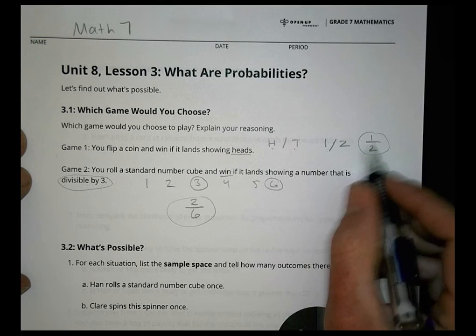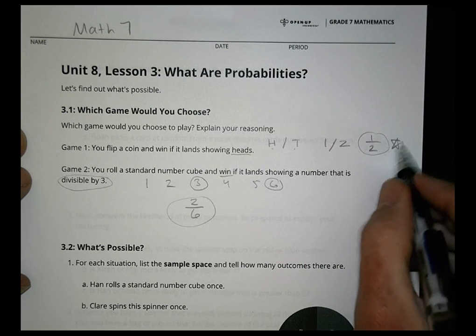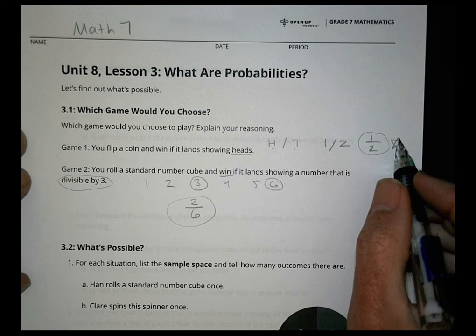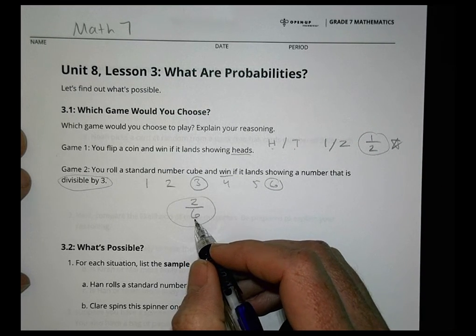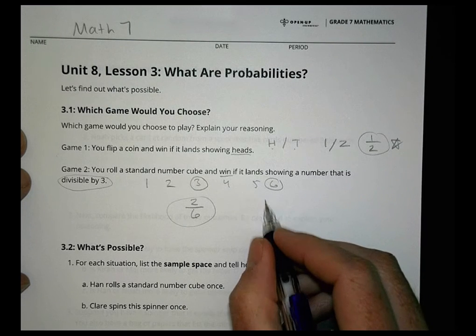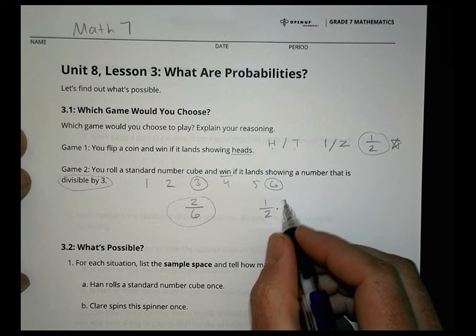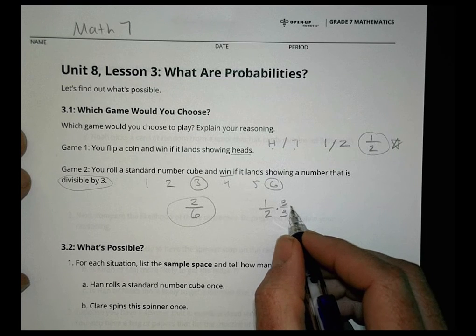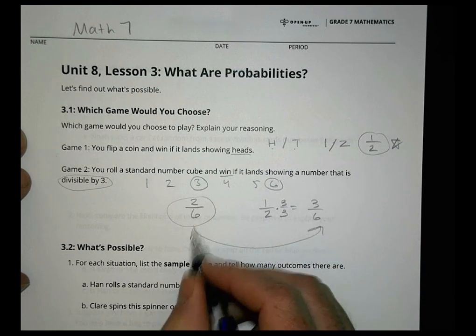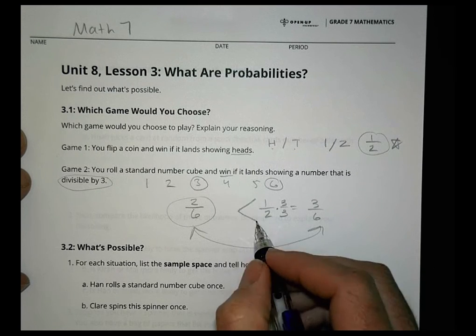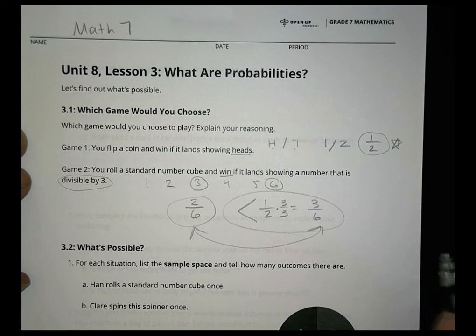So when you look at this, we seem to have a better chance of winning when we're flipping a coin, a 1 out of 2 chance, compared to 2 out of 6 chances here. Sometimes it's good just to compare. If I take the 1 out of 2 and multiply it by 3 over 3, then I have 3 out of 6, and you can compare the two fractions that way and see more clearly that this one is indeed the one that has a greater likelihood of happening.